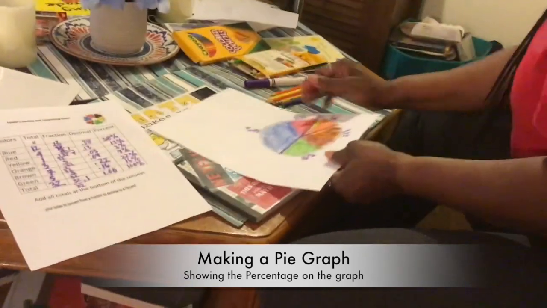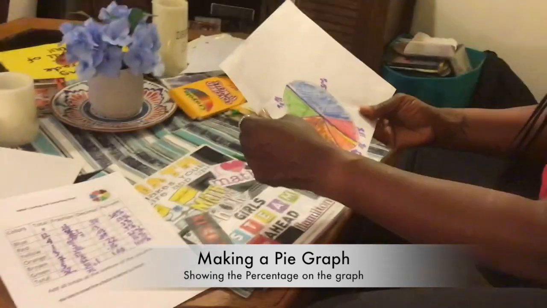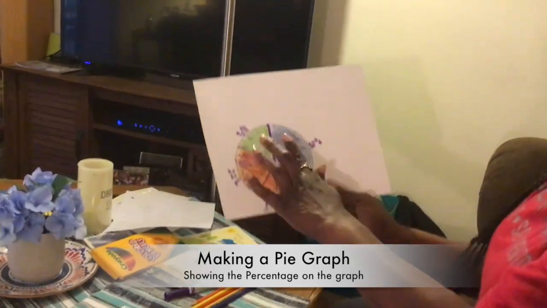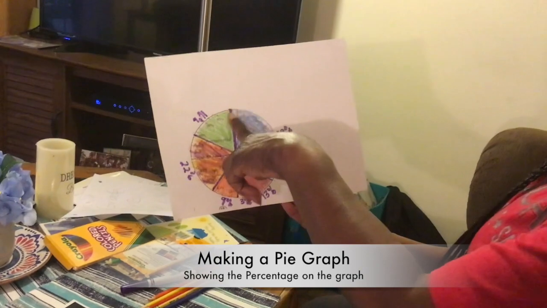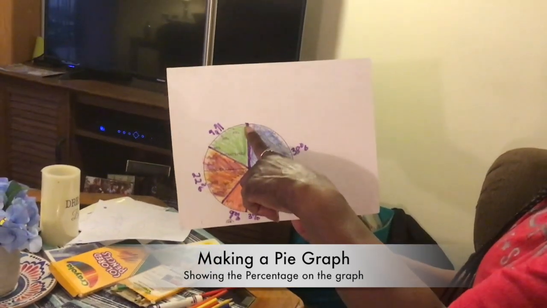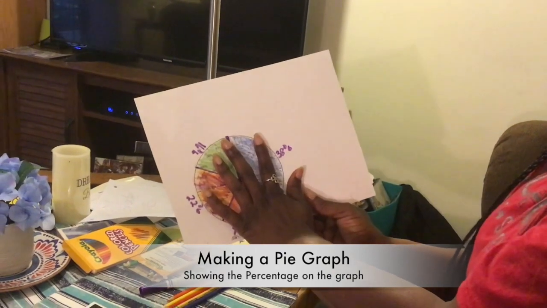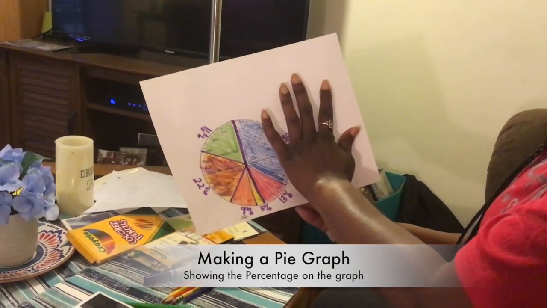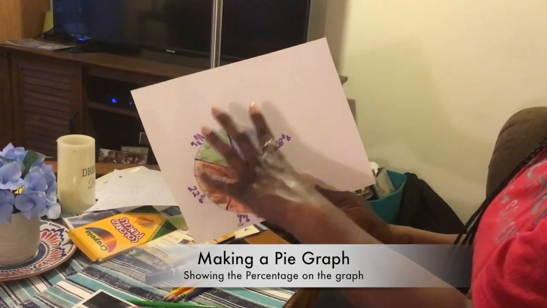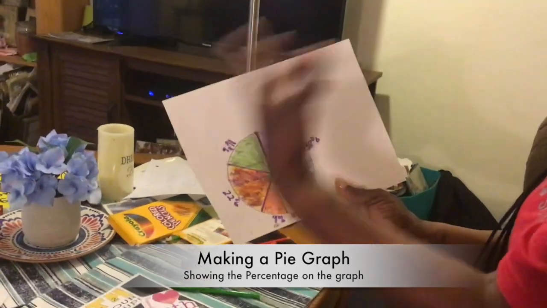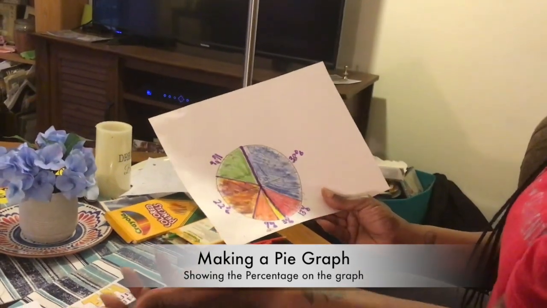Okay, so here is your pie graph. You'll notice that the 0 needs to be here at the top. It is okay if you want to keep it on this paper and present it on here. If you want to cut this out and put it on another sheet of paper, you can.